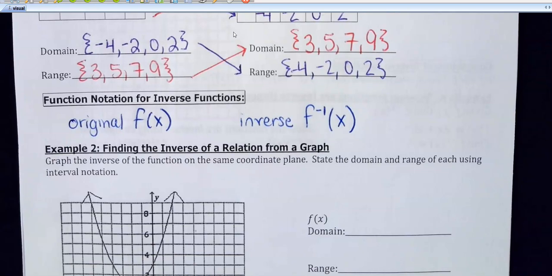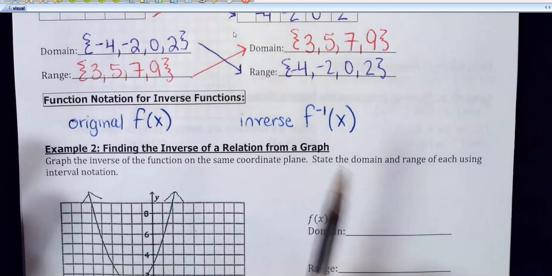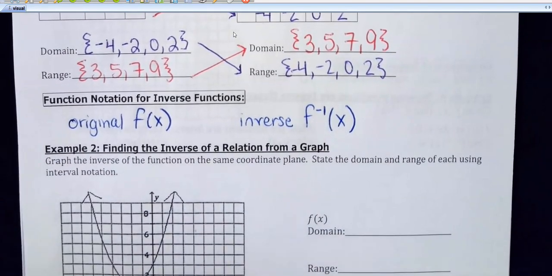There are buttons for this on the calculator. It's not going to do an equation for you, but you would see a -1. It's used for other things, but that is notation for an inverse. It's not a -1 exponent. Okay, is anybody having a question?